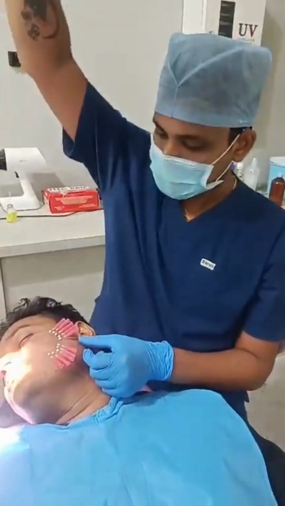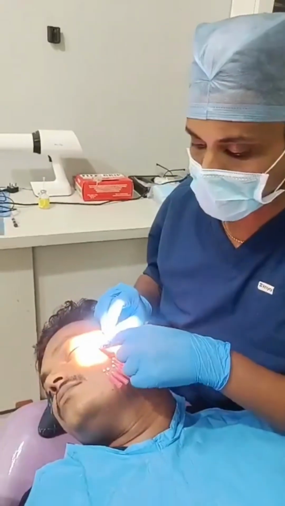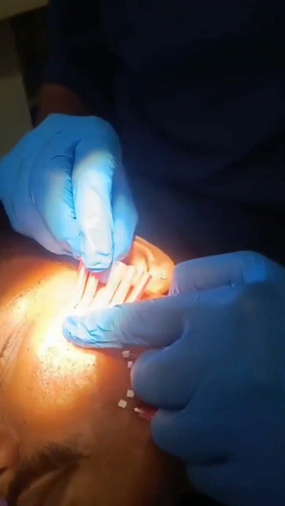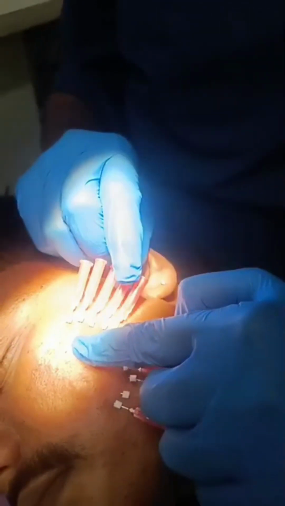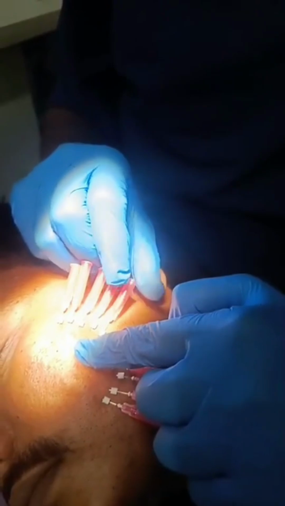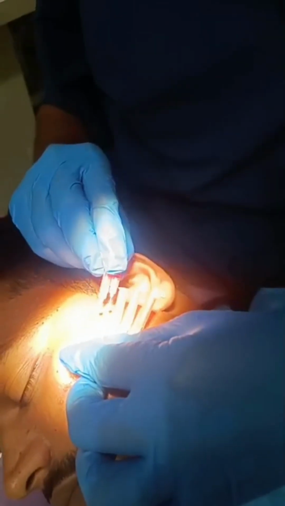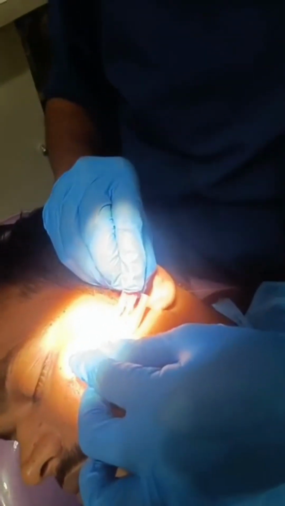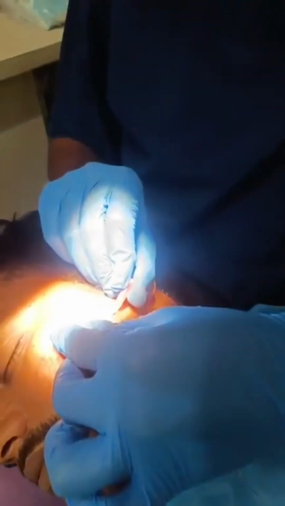Now after doing this, how to remove the needles? You need to rotate the needle in a 360 degree direction. Hold it here and rotate it 360 degrees. Hold it and rotate again 360. Hold it and rotate again 360 degrees. Then remove either 2 or 3 needles at a time. Just apply cotton there. See, there is no thread coming with the needle. Just rotate it 360 degrees and then remove it.